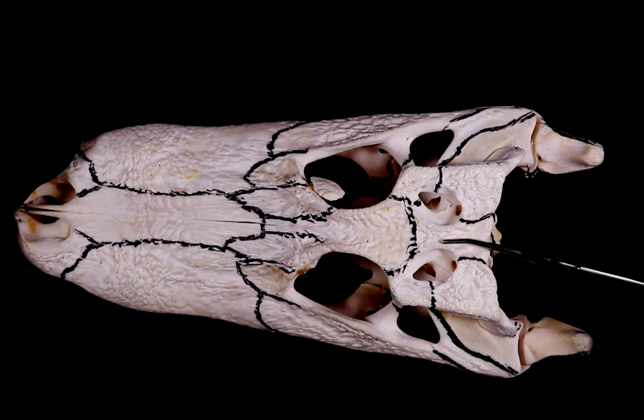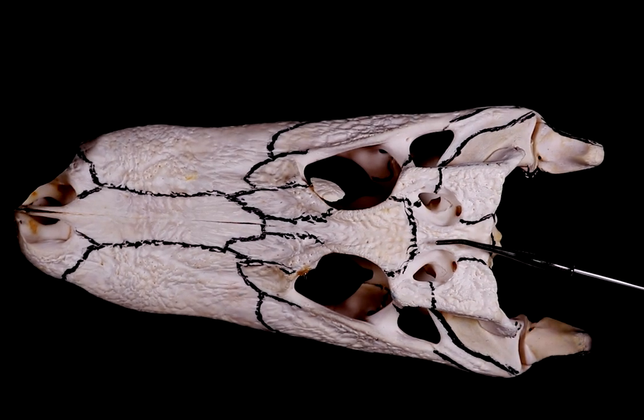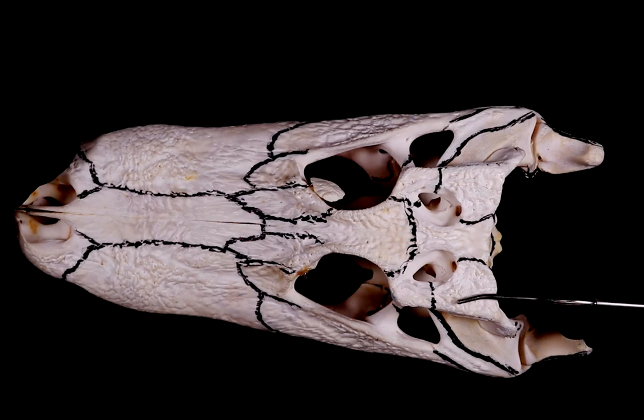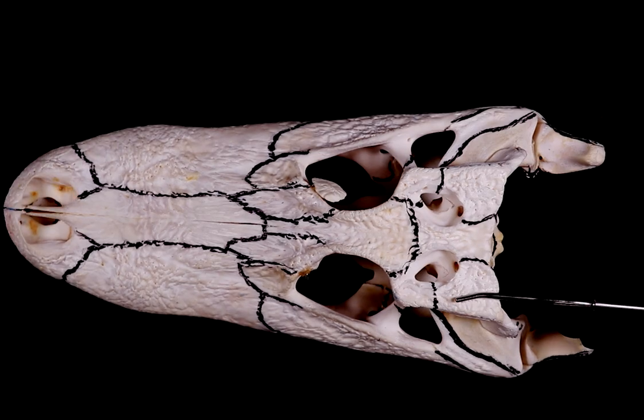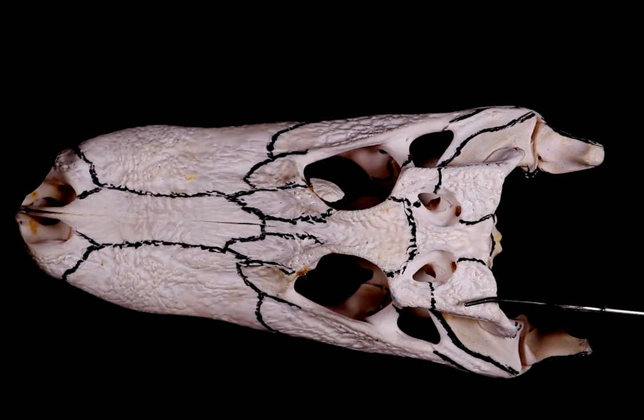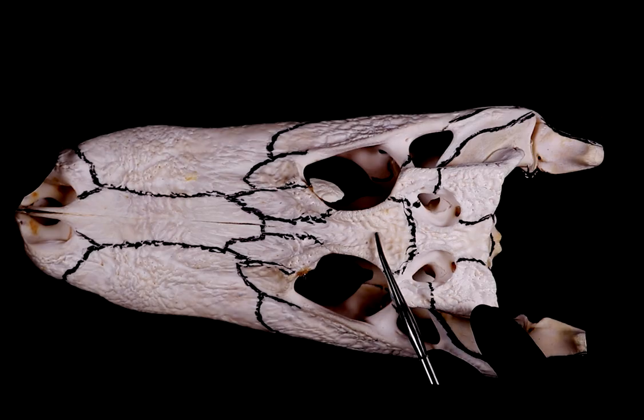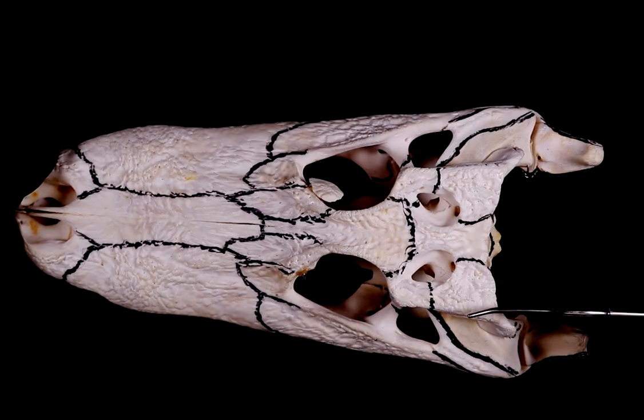Right, this here is the singular parietal bone. So the parietal bone is fused. This is the singular parietal bone. And then this is the squamosal bone. So this is the squamosal, which is homologous to the temporal bone in mammals. So we have frontal, parietal, squamosal, postorbital.